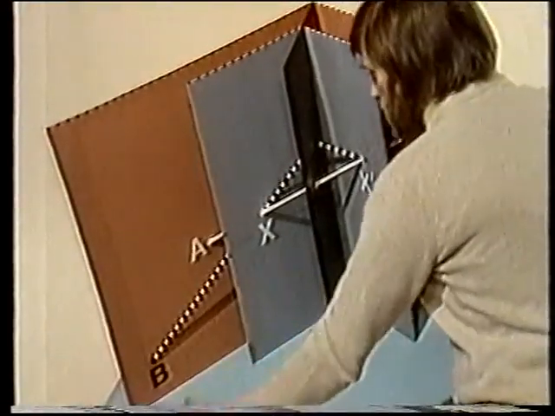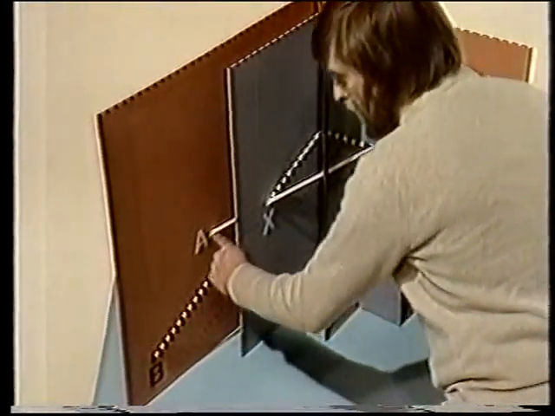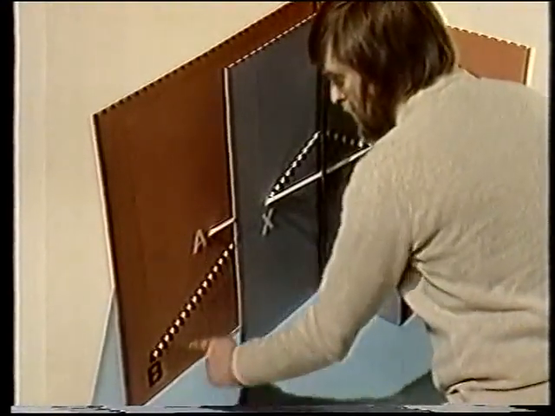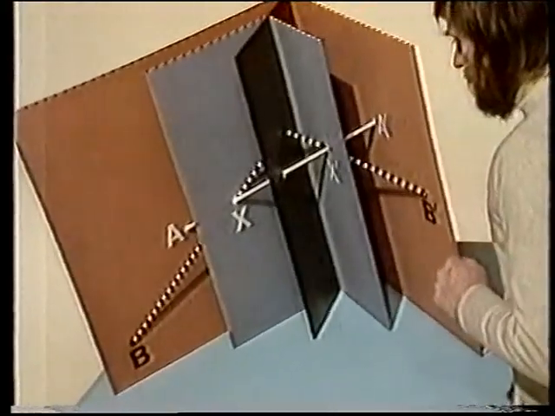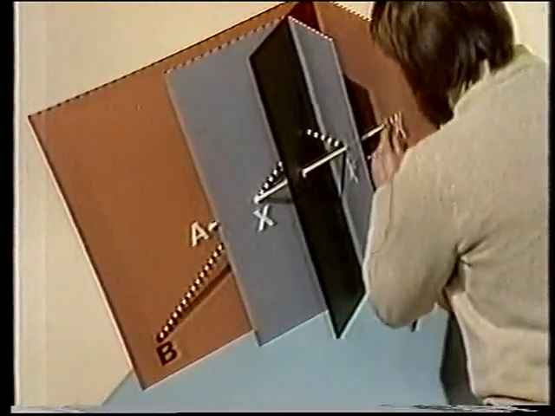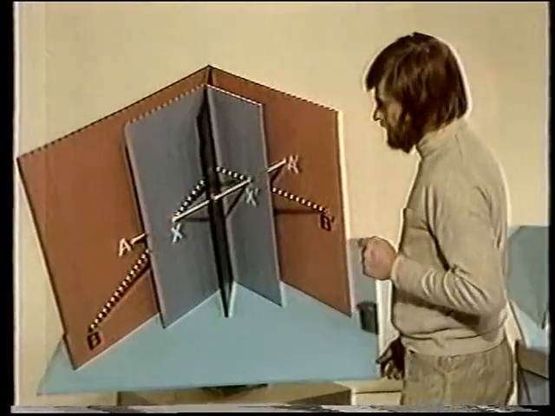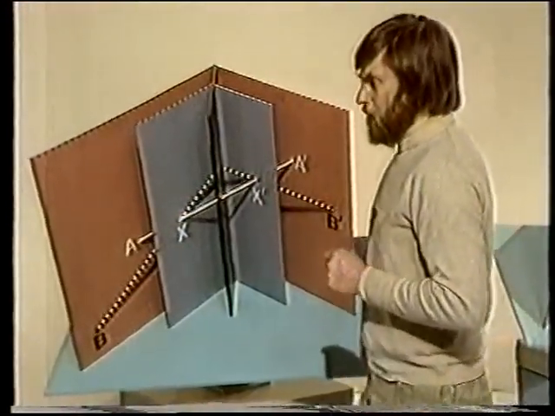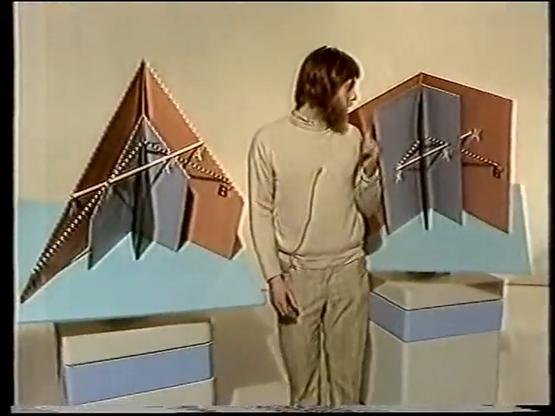I'm going to slice through the model with another plane. This time the plane will pass through the points A, B, and X. And because of the arrangement of points and lines, the same plane will also pass through the points A dashed, B dashed, and X dashed. Well, here I've sliced the model, and you can see that I've removed the top half.